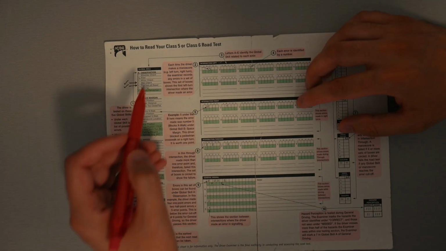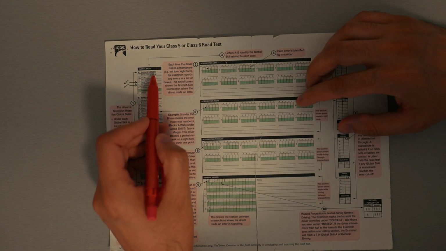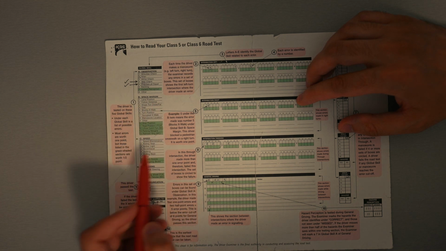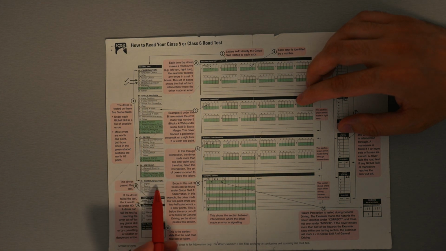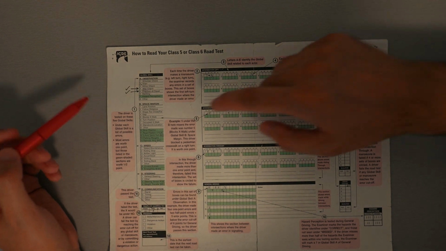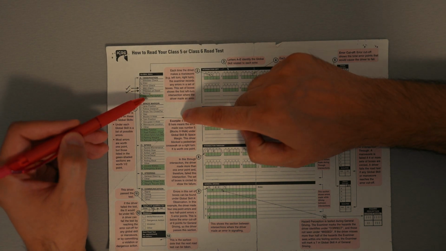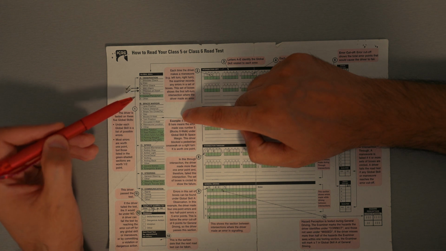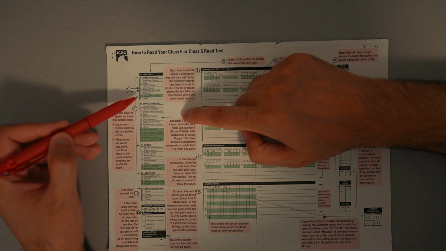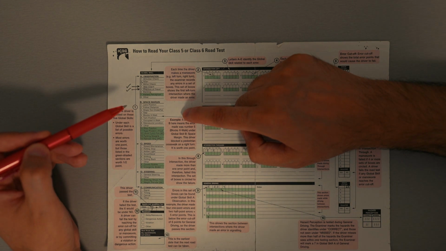Now, these are the global skills they expect you to have. So observation, space margin, speed control, steering, and communication. And in each category, you see that some of the boxes are highlighted in green. So these are just half marks. For example, they ask you hazard perception questions.